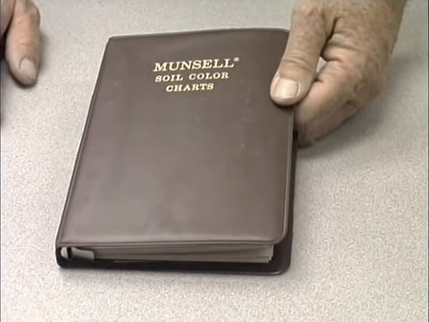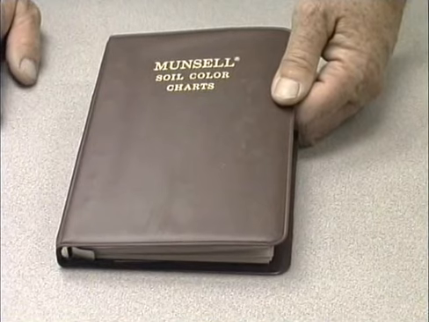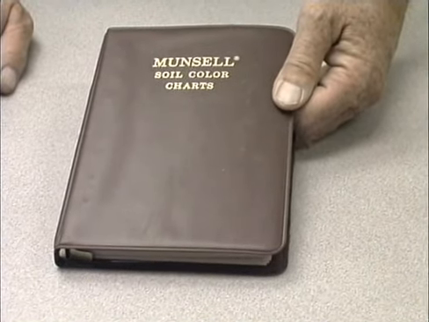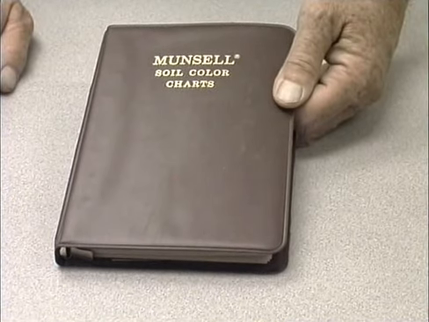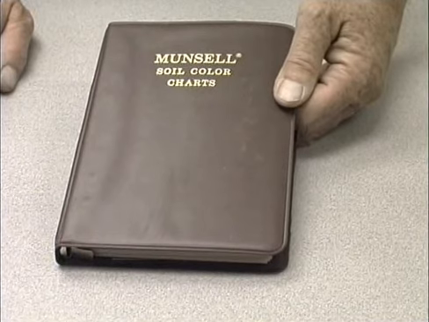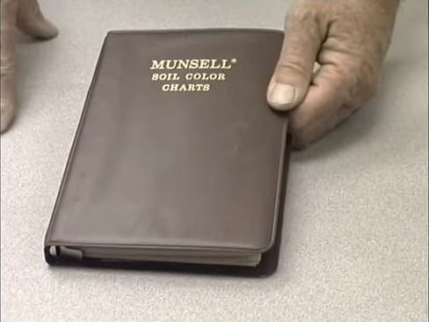Second exercise we're going to perform in the lab here today is the soil color determination. I have a booklet here entitled the Munsell Soil Color Charts. This is a system that is utilized to classify soils based upon the color or development of color in them. Soil color is a reflection of several different variables that occur in the soil.